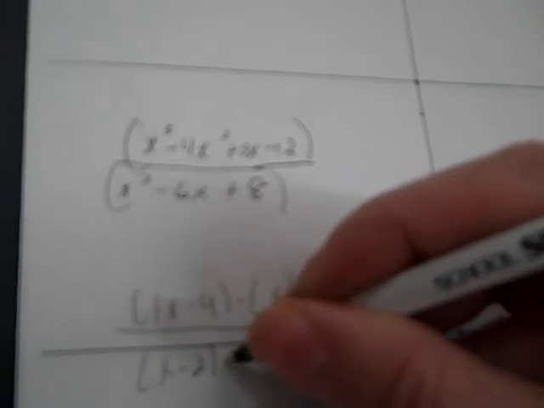GCF and T. There's no GCF. ABC that, it's positive 8, sum of 6, and that's going to be 2 times 4. A equals 1. So it's just x, x, 2, 4. And I have minus 6, so they're both going to be minus. So this here becomes x minus 2 times x minus 4.